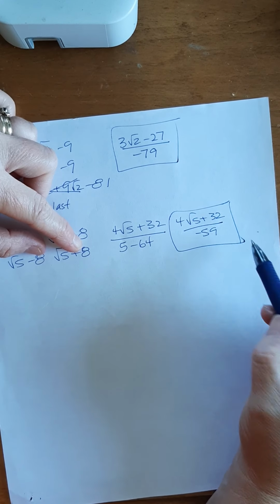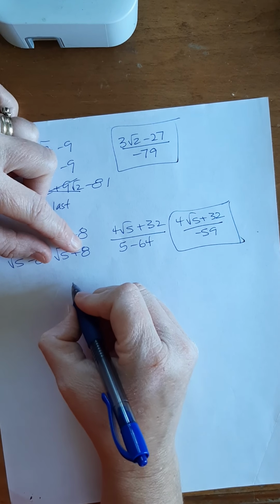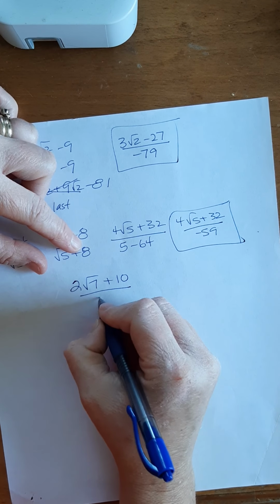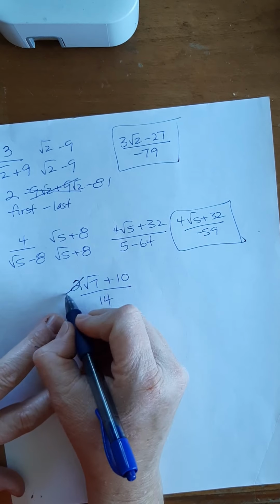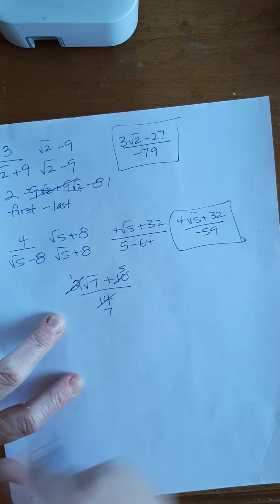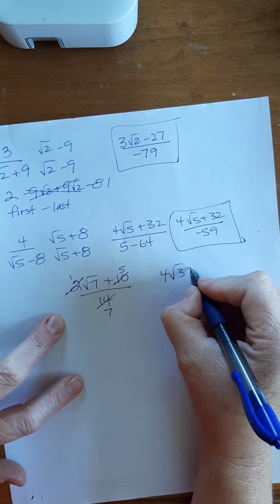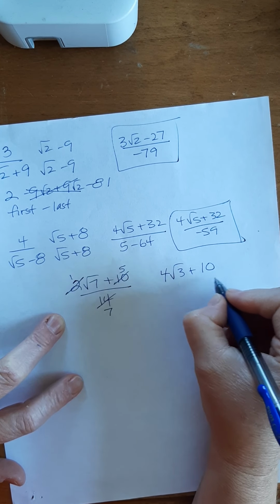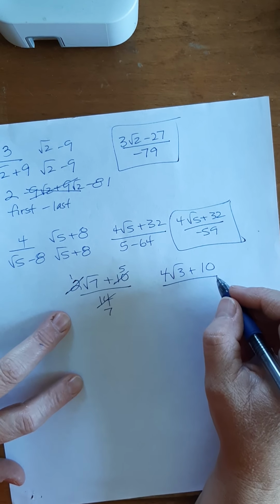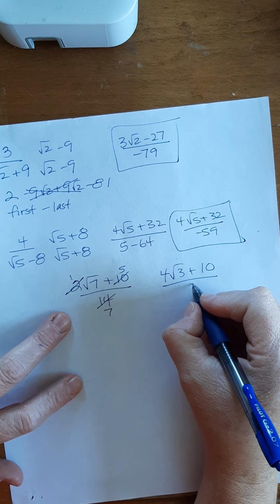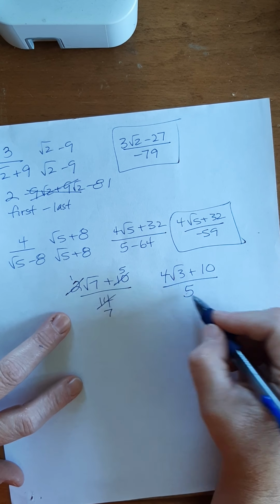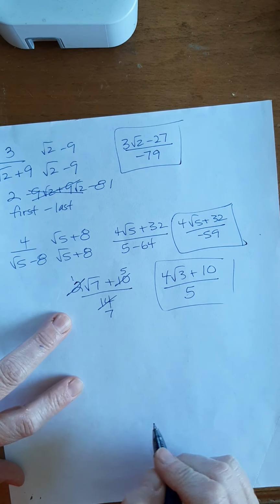And remember, it's got to be able to reduce in all, not some. So if you had something like 2 square root of 7 plus 10 over 14, yes, all of those would reduce. But if you have something like 4 square root of 3 plus 10 over 5, those reduce. Those don't. So you couldn't do anything with it.